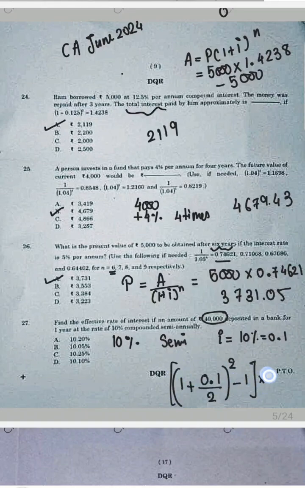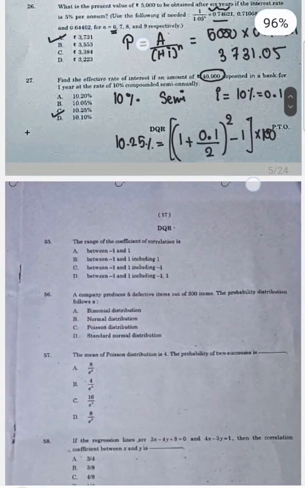If you haven't seen this trick of mine to find out the effective rate of interest using a calculator, please go through that trick from my playlist. And the answer in this case would be 10.25%. Right? What you will do: 0.1 divide by 2 plus 1 multiply equal to, minus 1 and into 100. It is 10.25, which is option C. Right? Good questions. Let's go further.